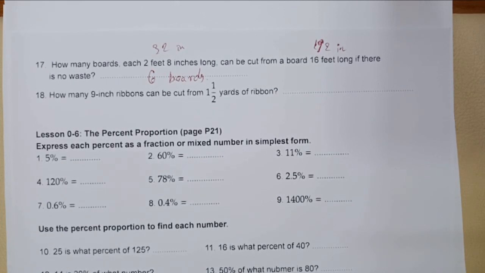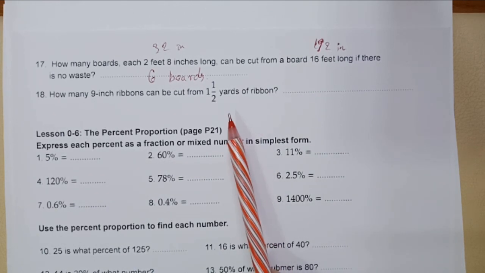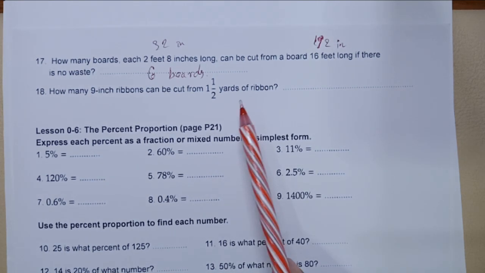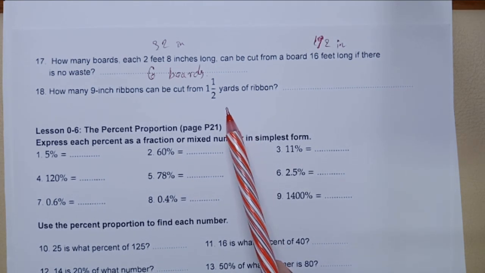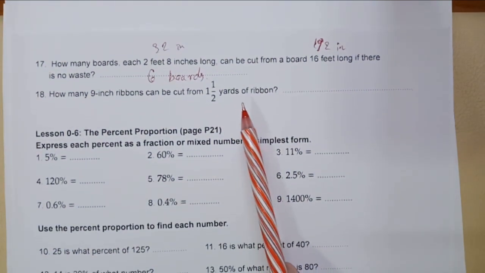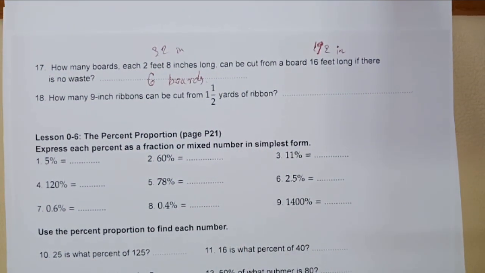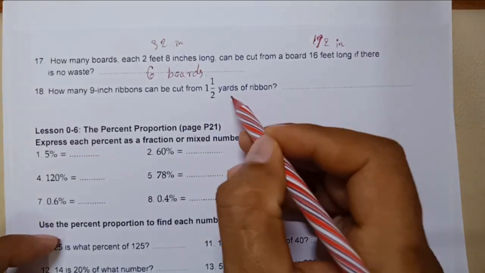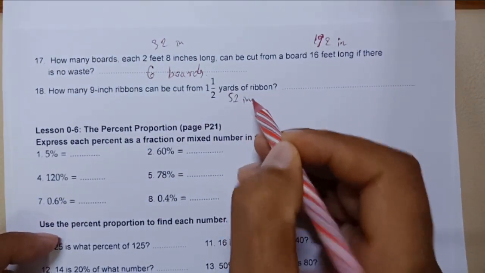So 1.5 times 3 will give you 4.5 feet. So 4.5 feet, you convert this into inches, you times by 12.